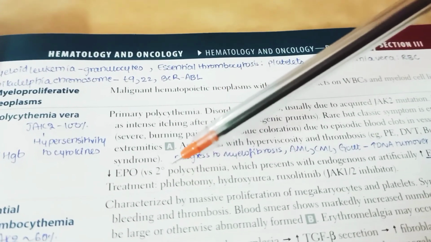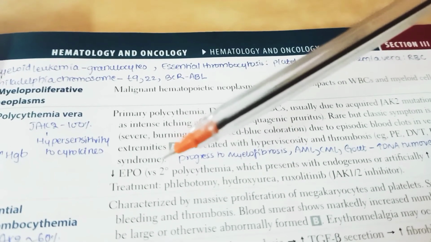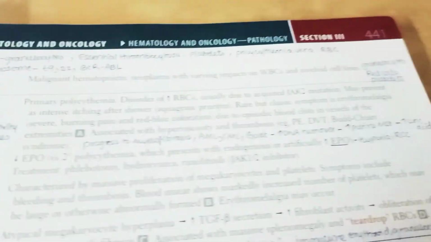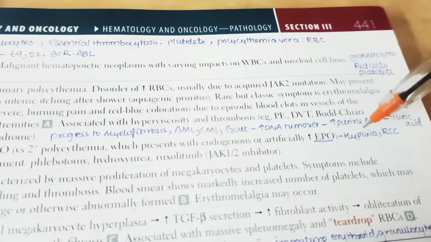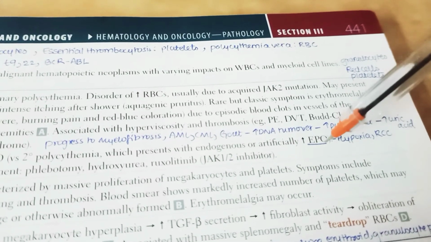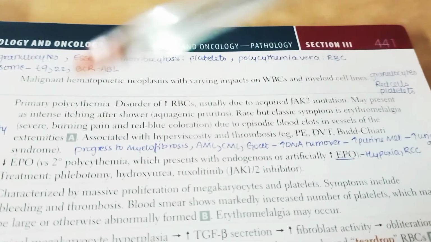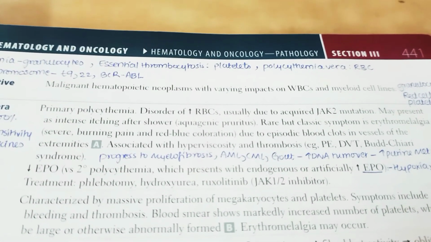But in the case of secondary polycythemia, first the erythropoietin is increased, and because of the increase in erythropoietin, RBCs are increased. That is especially in conditions like hypoxia, and whenever there's renal cell carcinoma, the EPO will increase. As erythropoietin is increased, now there's polycythemia.